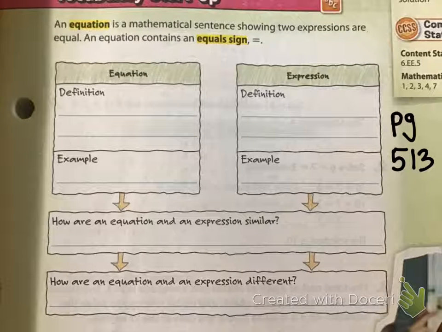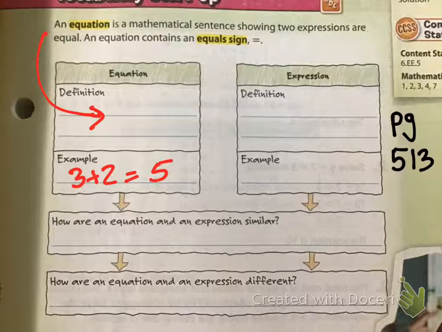So, equation. It literally gives you the definition right above. So it's right there. Who can give me an example of an equation? Hannah? 3 plus 2. Is that an equation? Yes. No, it is not. It needs an equal sign. Equals 5. Technically, yeah, that is an expression. We could also replace it with an x, because an expression has to have an unknown. So it would be x minus 2 is an expression, because we don't know what x stands for.